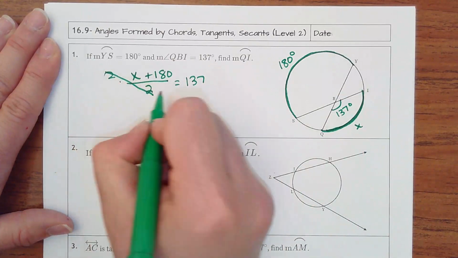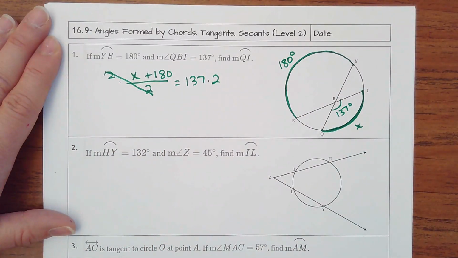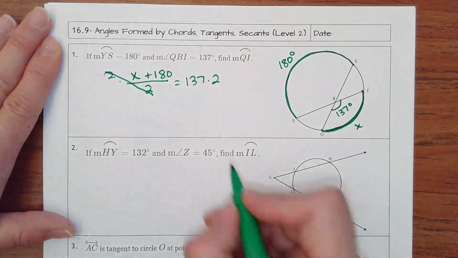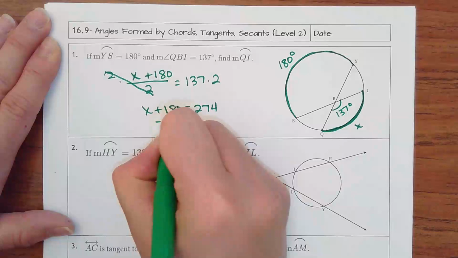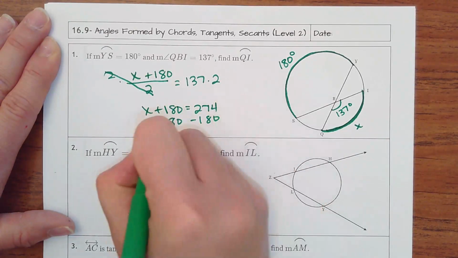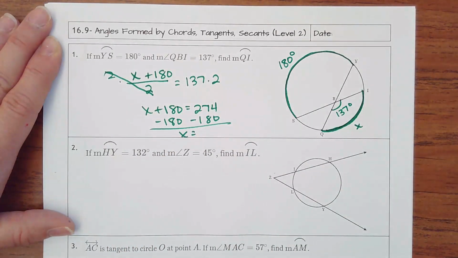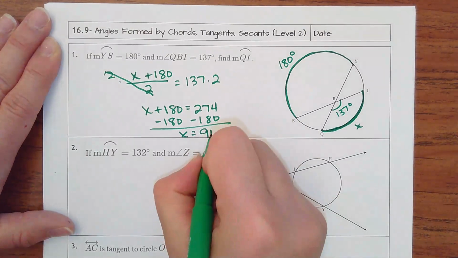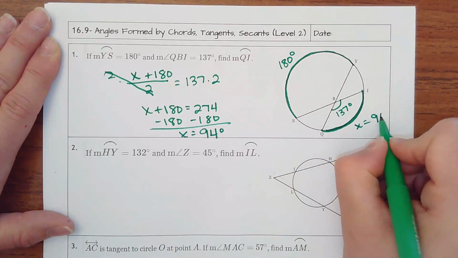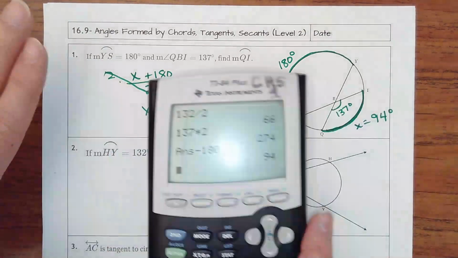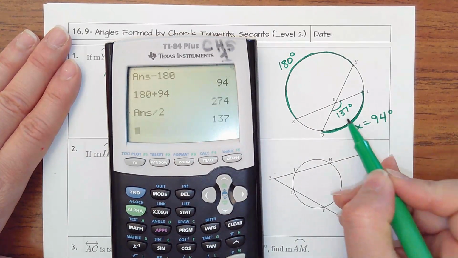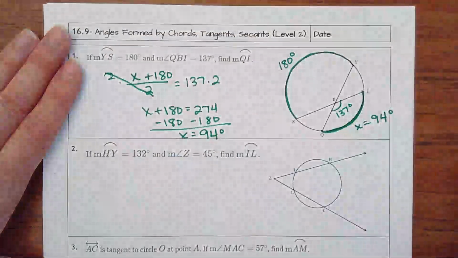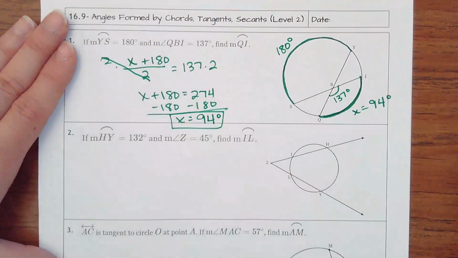So I'd multiply by 2, 137 times 2 is 274, and then subtract 180, which is 94 degrees. You could always check real quick too. Just make sure that the sum of these arcs here, 180 plus 94, and then half of that, or divided by 2, gets that angle on the inside, and it does. All right, let's try number 2.